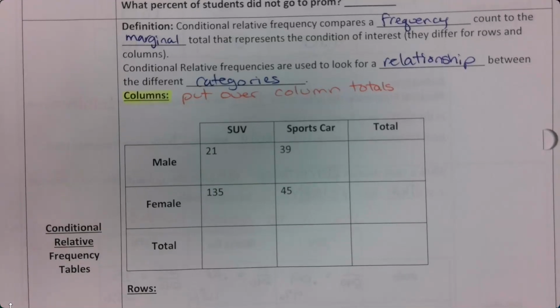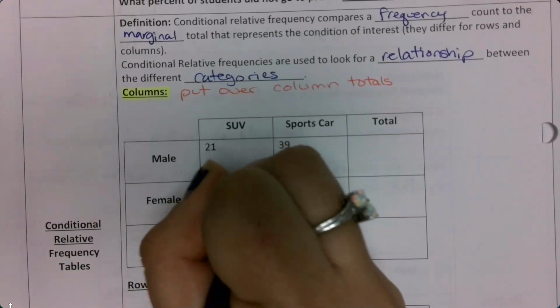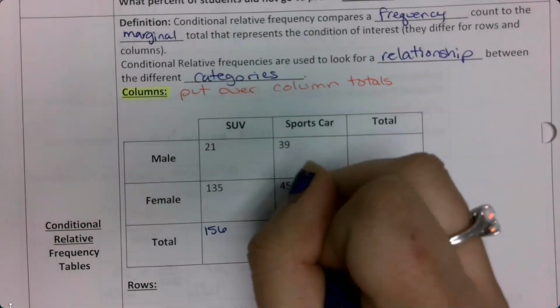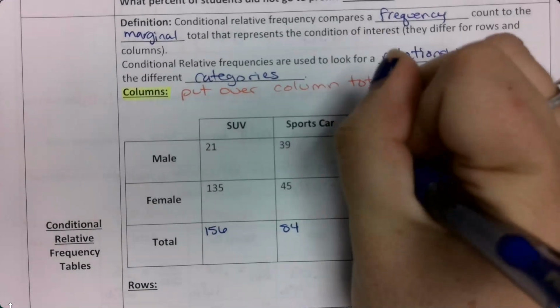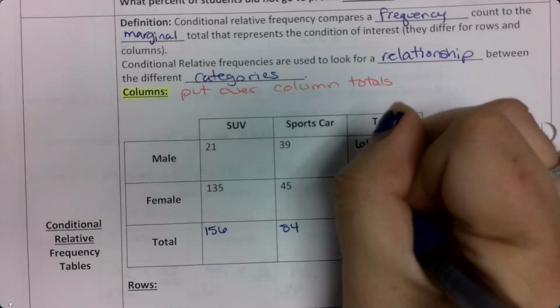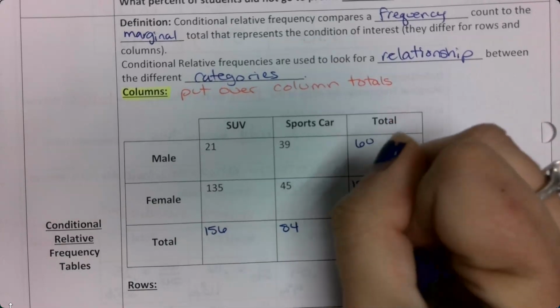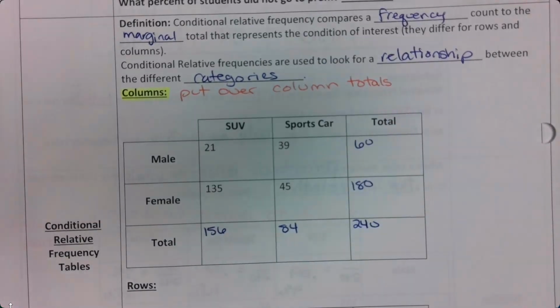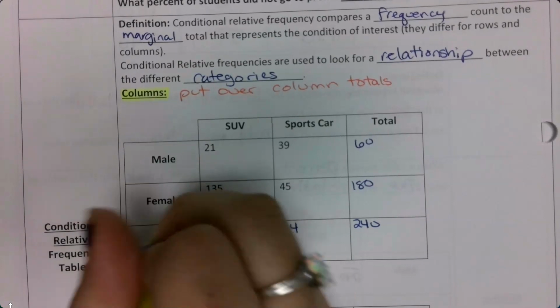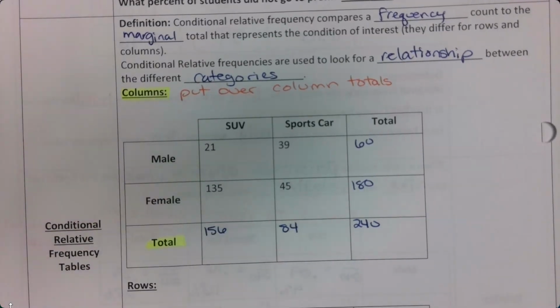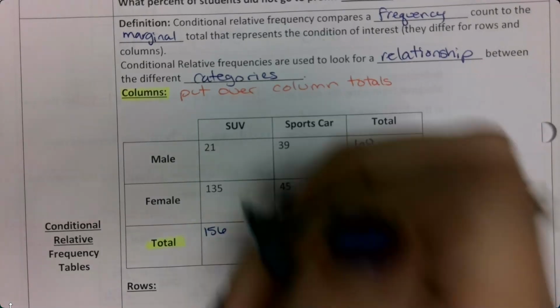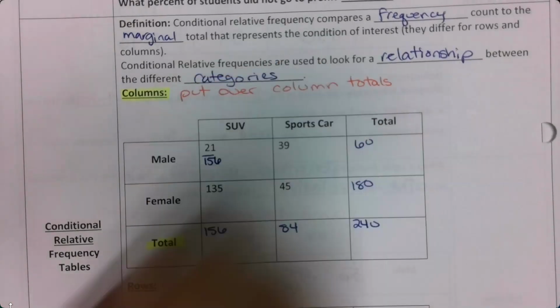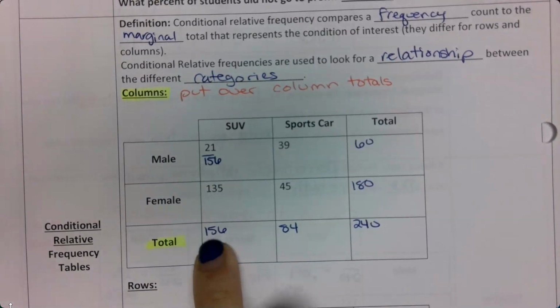So I want to go ahead and I'm going to put back all the numbers we had for our boxes in the top left corner. So on this one, when I'm doing it by columns, I'm going to divide by the total on the bottom row. So everything in the SUV column is going to be divided by 156. Because that's the total at the bottom of that column.